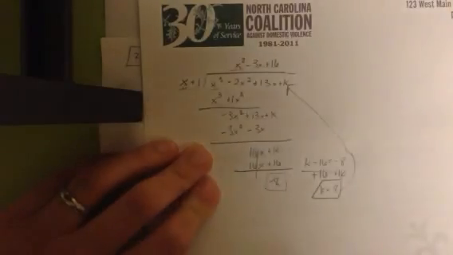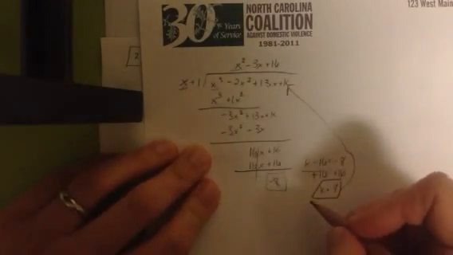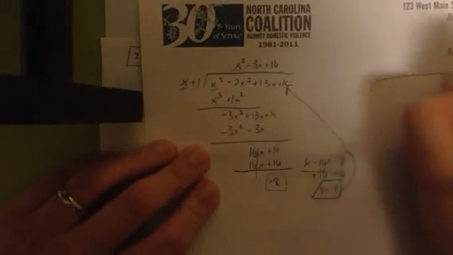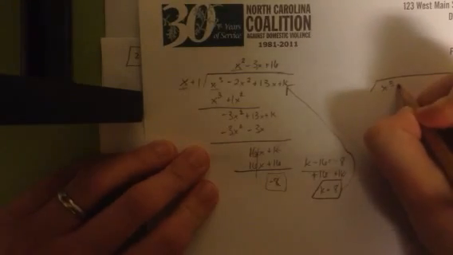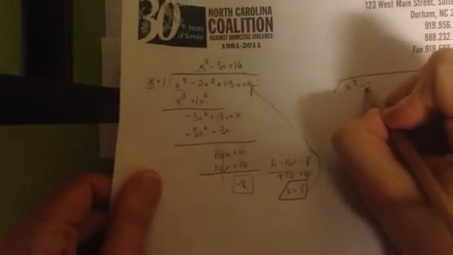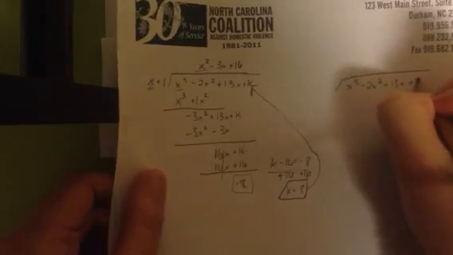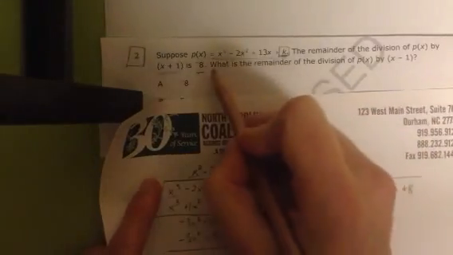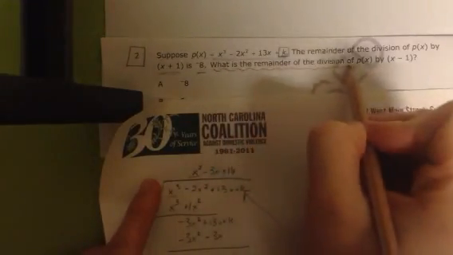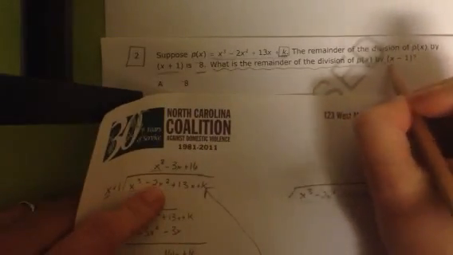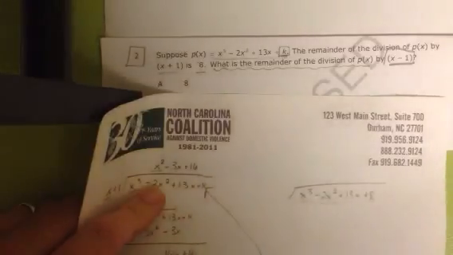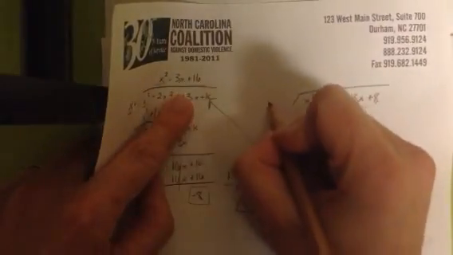So I found k by going through this long process, and I now know that my real polynomial is going to be x to the third minus 2x squared plus 13x plus 8. That k is an 8. Now it says, the real question is, what is the remainder of the division of p of x? And right, this is our p of x. Now, nice and easy. But this time we're dividing by x minus 1 instead. So I just have to do a long division again.